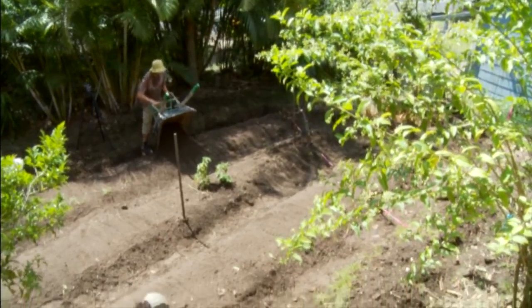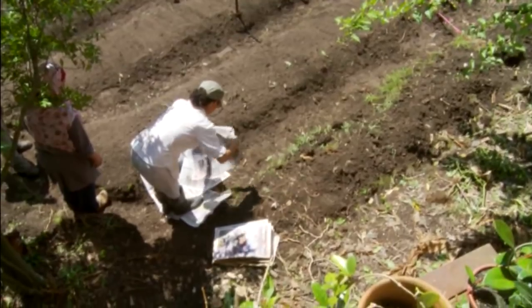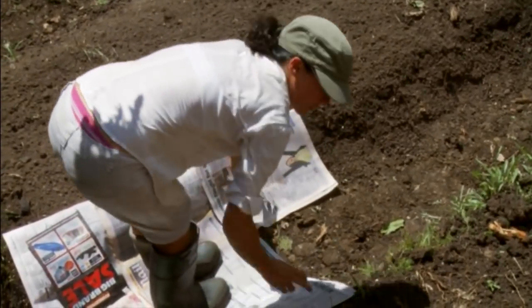Well, I think yesterday was the scary day because it was the deconstruct, and today is the construction day, and it's really exciting. It's a dream. It's a dream come true.